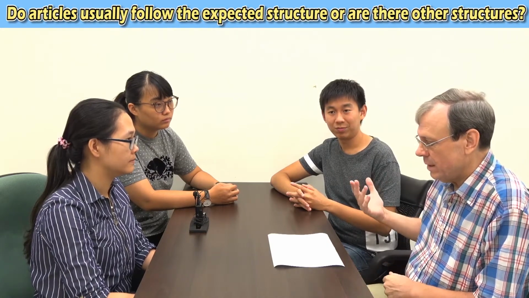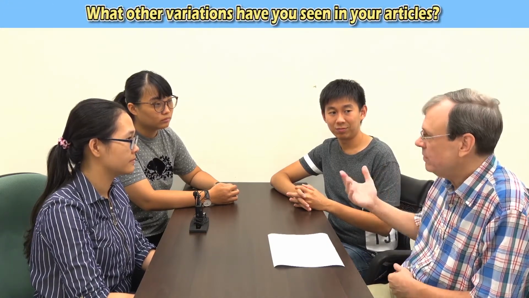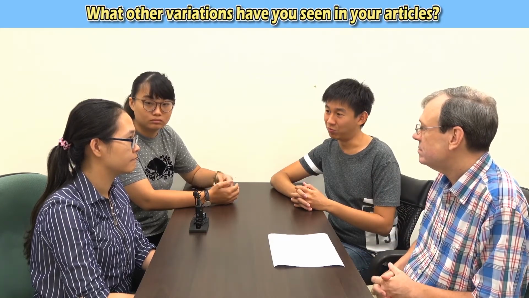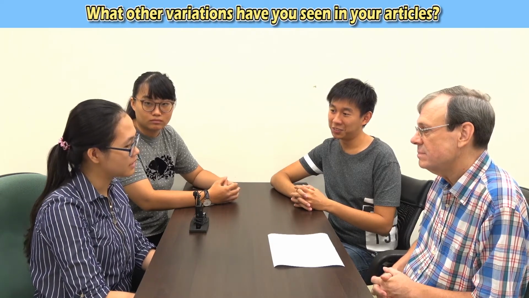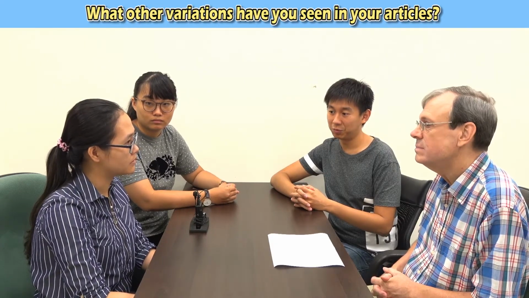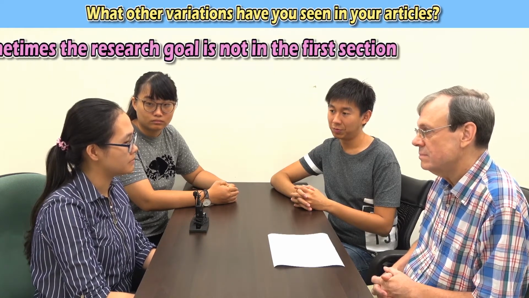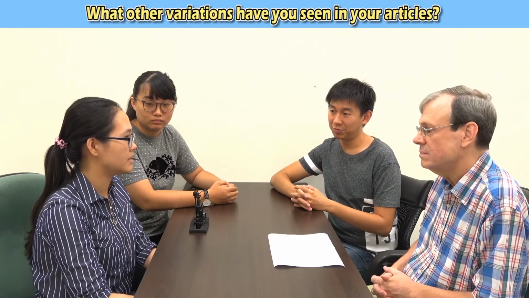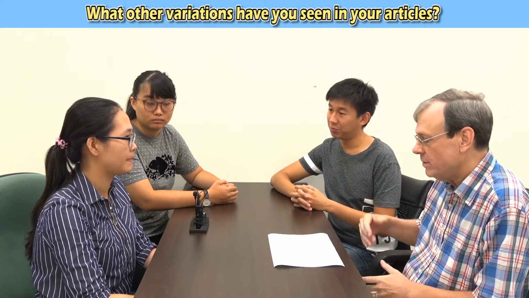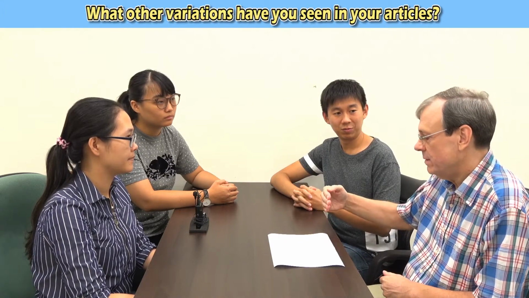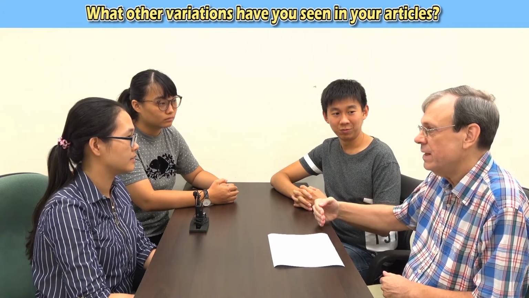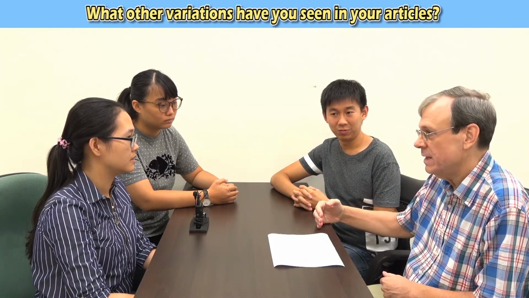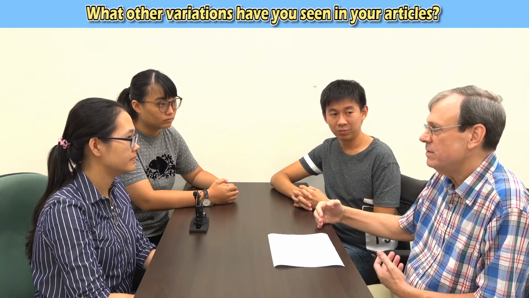Okay, so what other variations have you seen in your articles? In my article, they have the research goal. They focus on their work, but in this article, they put it in the second section rather than the first section. Yeah, usually the research goal is found in the first section, right at the end of the introduction section. But in yours, it's in the second section, and that makes it a little harder to find.